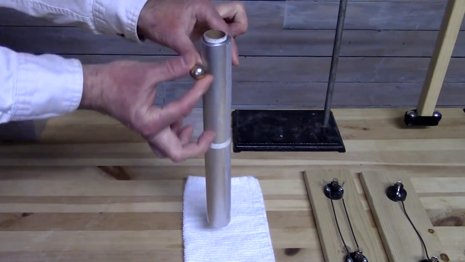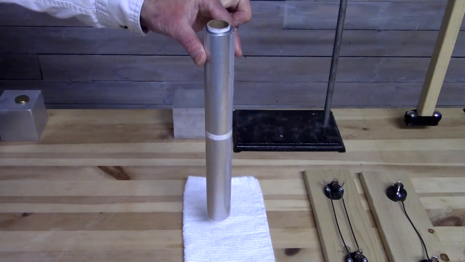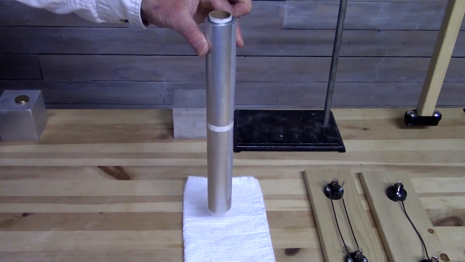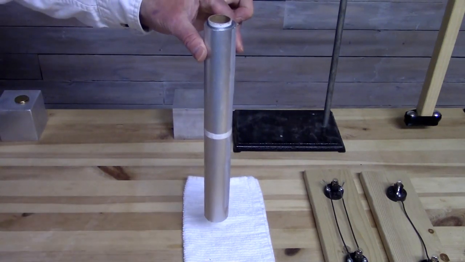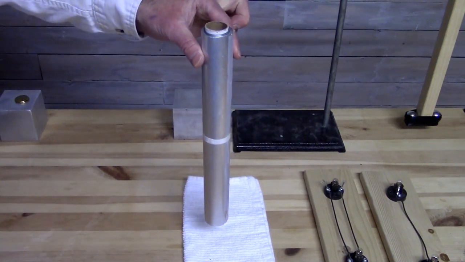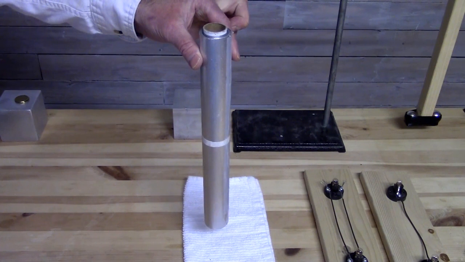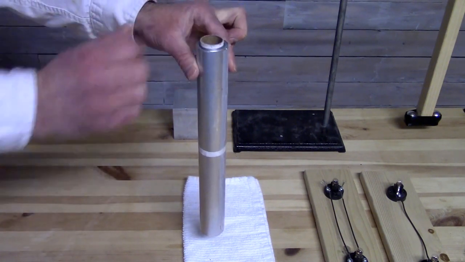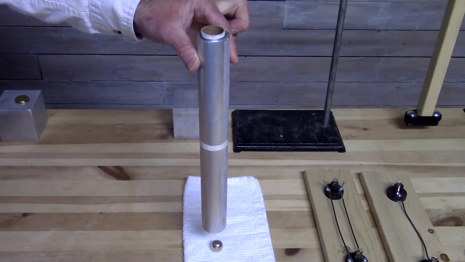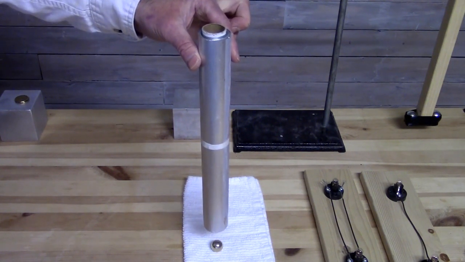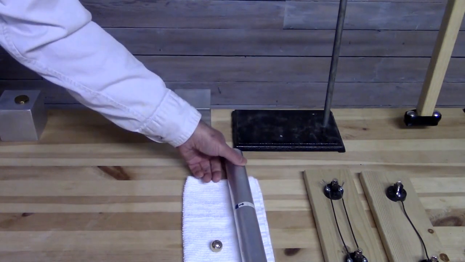So when I drop the magnet, that's how long it takes to fall through. We'll do that one more time, and then I will show you a top-down view where I point the camera in from the top so you can see what's actually happening. But what's actually happening is the magnet is just kind of floating down very, very slowly as it goes through the tube. So that's one demonstration of Lenz's law.